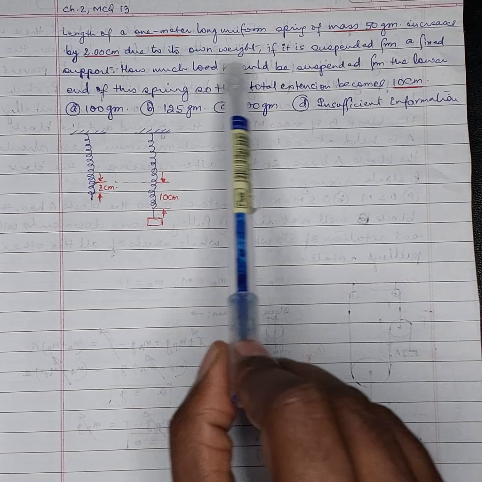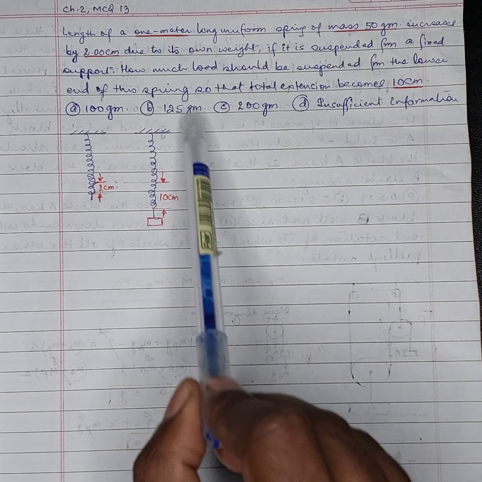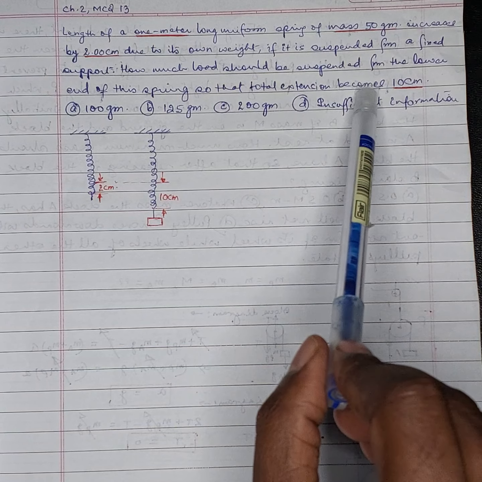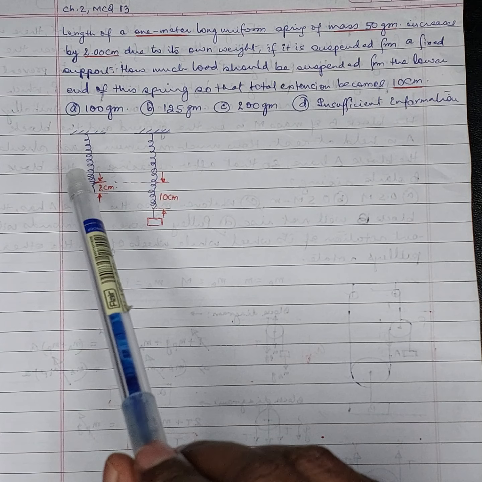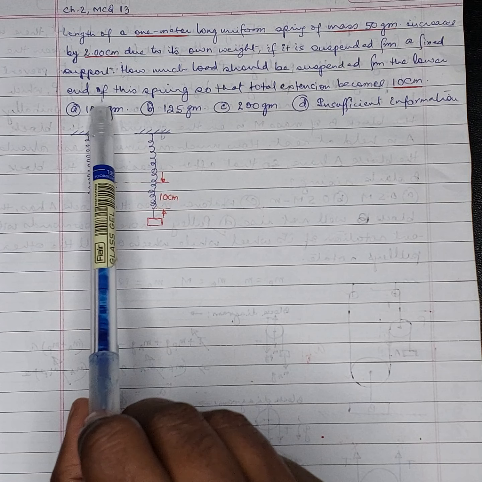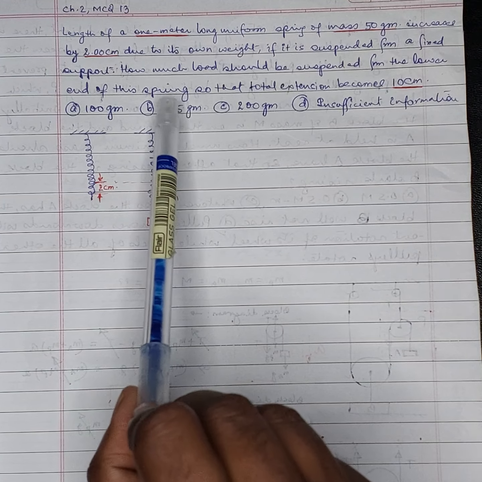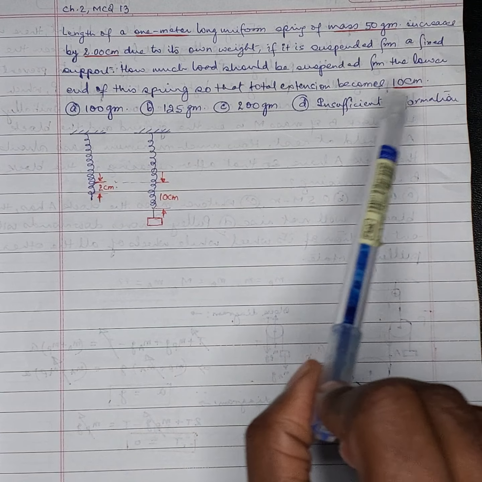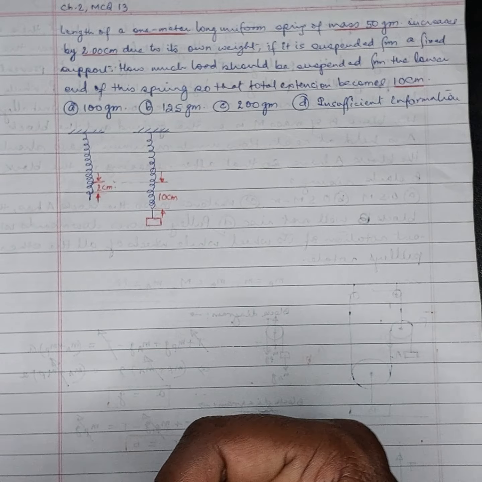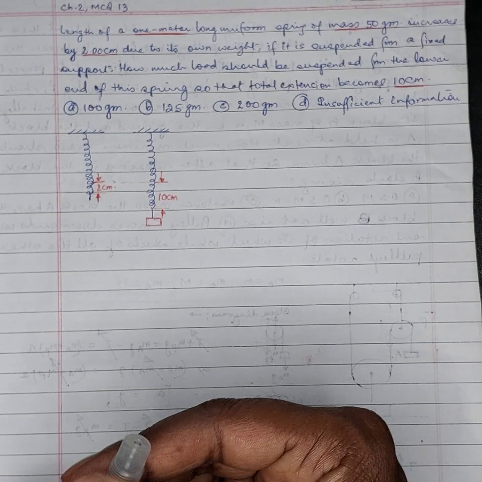How much load should be suspended from the lower end of the spring so that total extension becomes 10 centimeter? Four options are given. A is 100 gram, B is 125 gram, C is 200 gram, D is insufficient information. So by calculation you have to deduce which option is correct.